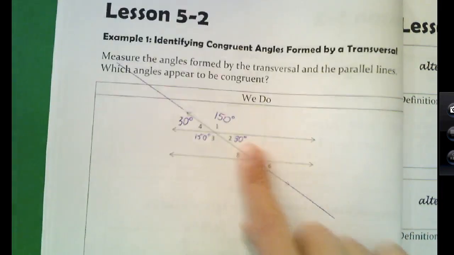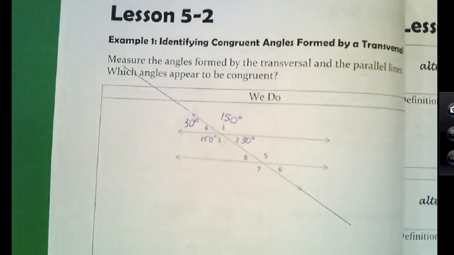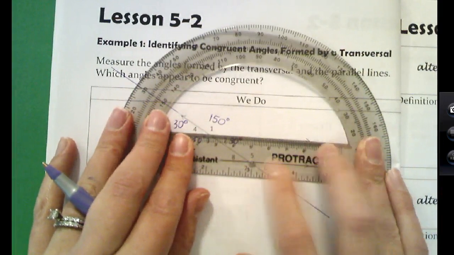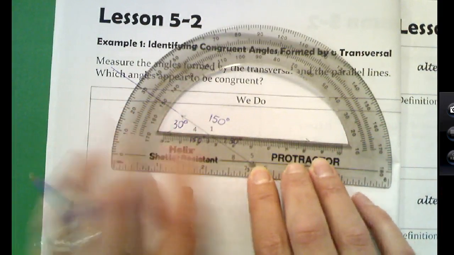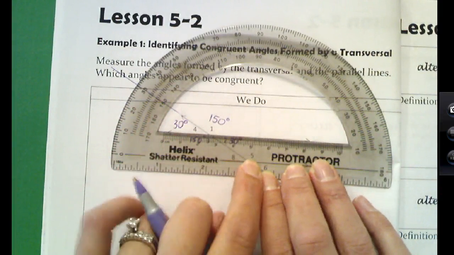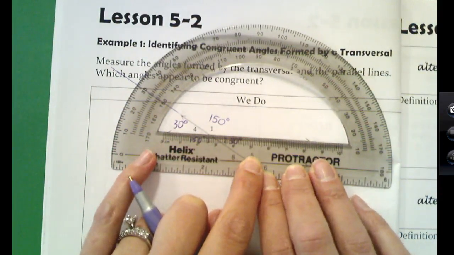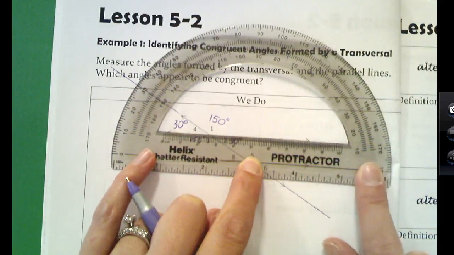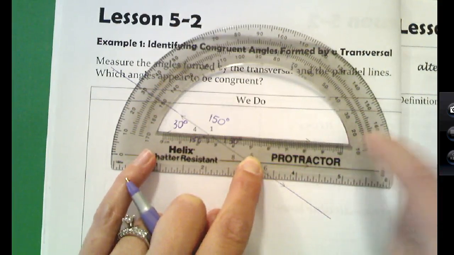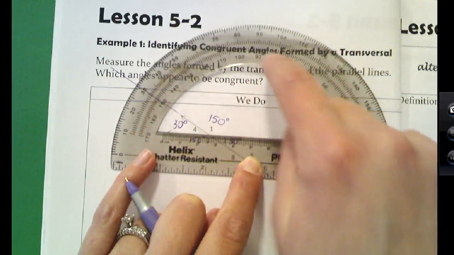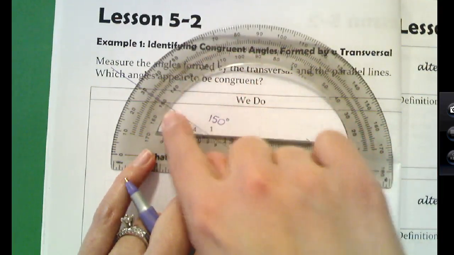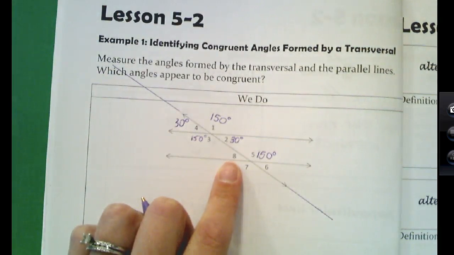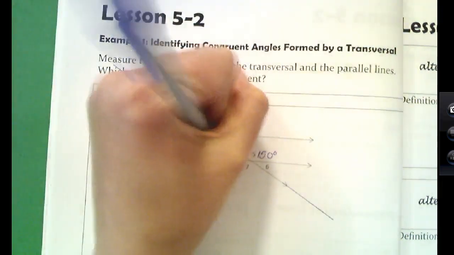Now we want to do the same thing down here with these angles. So I'm going to take my protractor and I'm going to put the center on that intersection and I'm measuring angle 5. So angle 5 is over here on the right. So I'm going to go all the way over to the right and I'm going to start counting 10, 20, 30, 40, 50, 60, 70, 80, 90, 100, 110, 120, 130, 140. Where does that end up at? 150. So that's 150 degrees. What do you think angle 8 is going to be? 30. Very good. It's also 30 degrees.